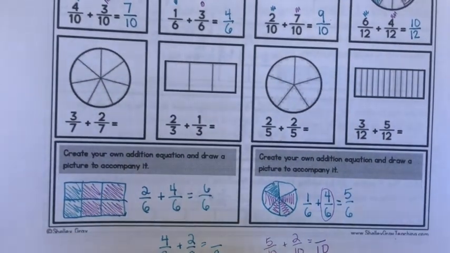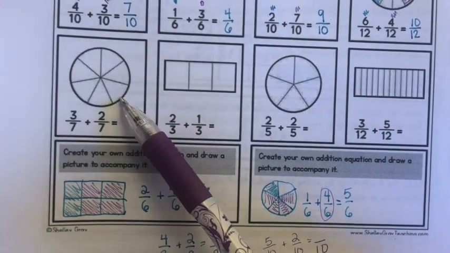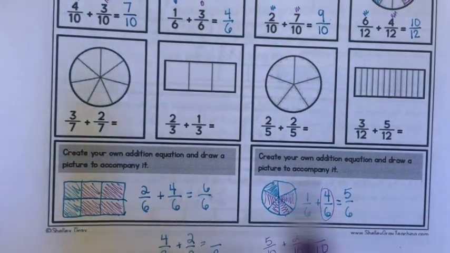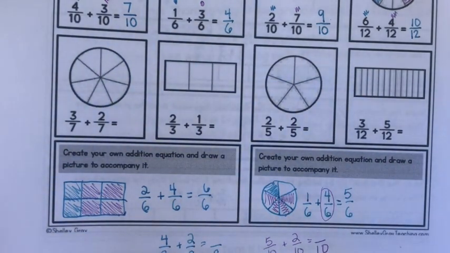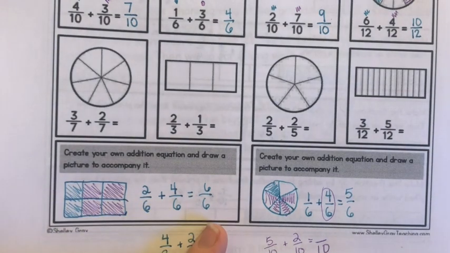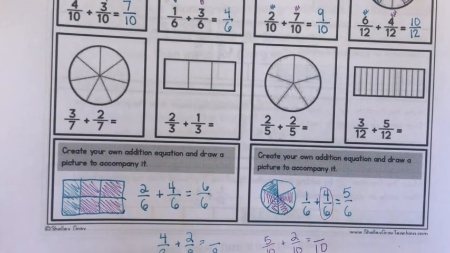So the thing that you're doing on your own today is you are doing 1, 2, 3, 4 of these, and then you're going to make 2 of these up. So just like I did, I drew my shape, I write my fractions, and I make an equation. All right? So happy math time. I hope you guys enjoy working on that.